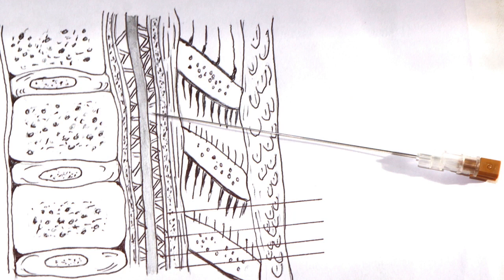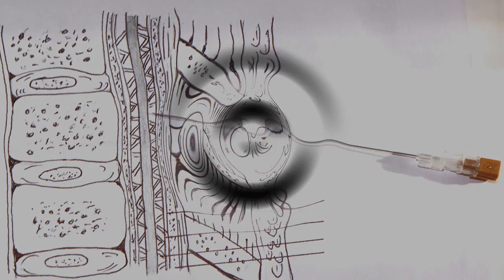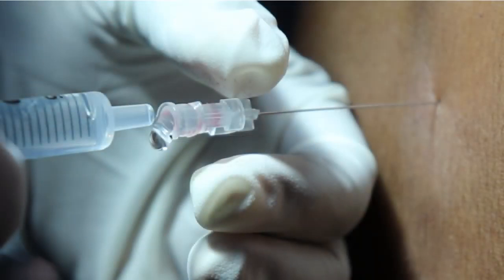You can see it shown diagrammatically. So this is a 26-gauge needle, one of the thinnest needles for spinal anesthesia, and it is 3.5 inches in length. It has crossed the skin, interspinous ligament, ligamentum flavum and arachnoid membrane. The tip is in the subarachnoid space. This is the tip of the needle, and you can see there is a leak, meaning the flow of cerebrospinal fluid through the needle. So once it is confirmed, then we have to administer the medicine.